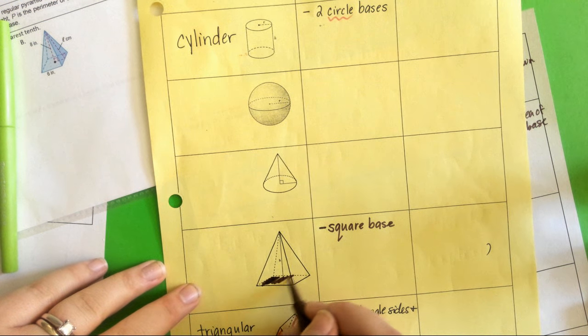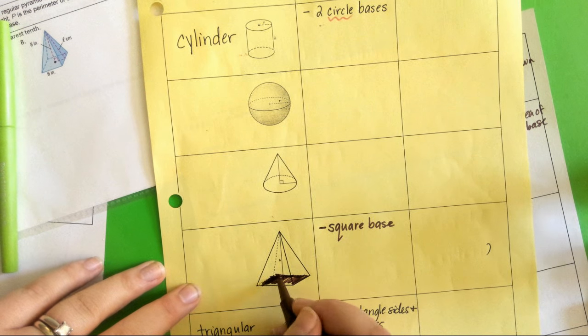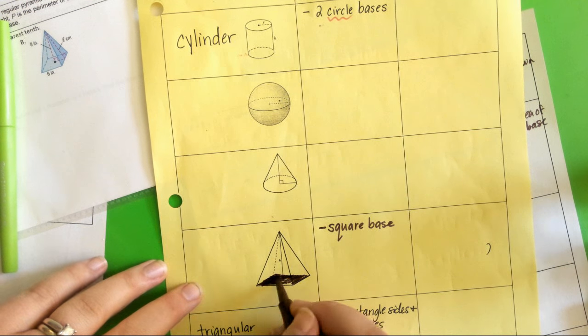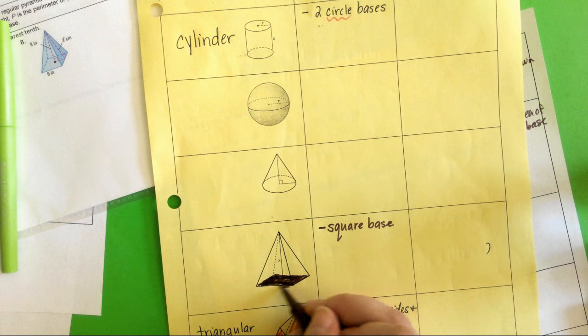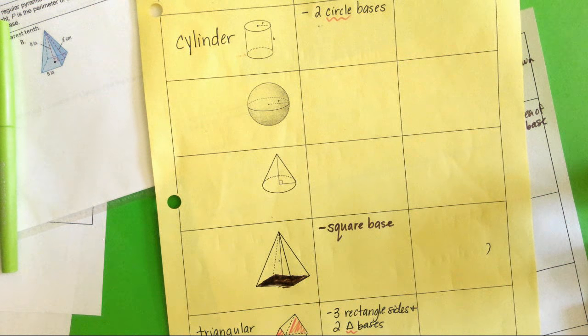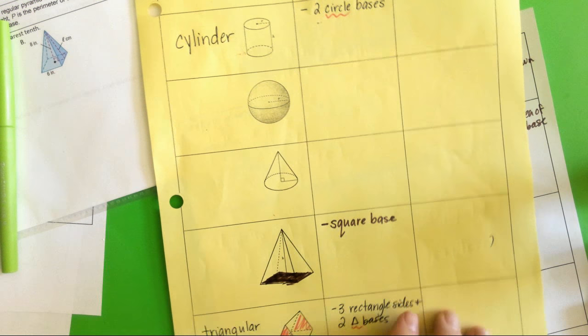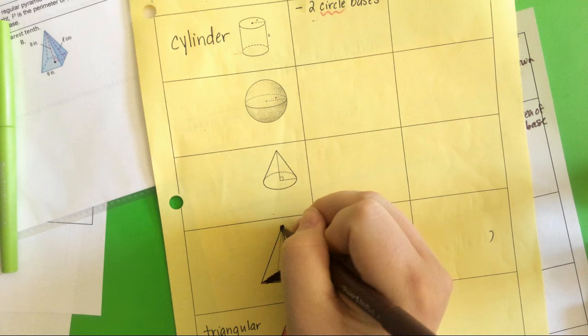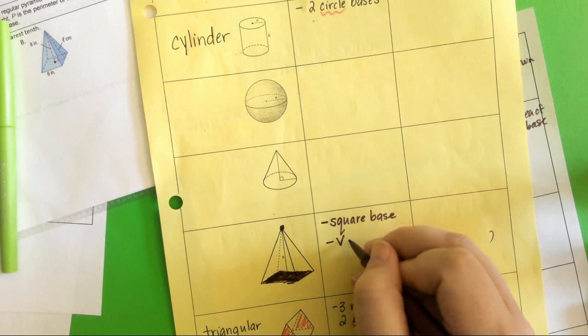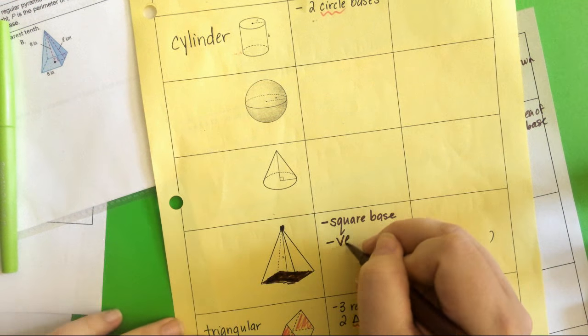There are regular hexagonal pyramids, but all we're going to do is square pyramids. The pre-APs cover the others. That's enough. It has a square base, and then what makes the pyramid different from the prism? There's only one base, and it comes to a point. What would we call that point in math class? A vector. So close. It is a V. A vertex. So it has a vertex.